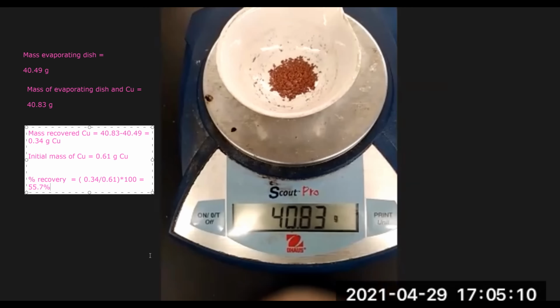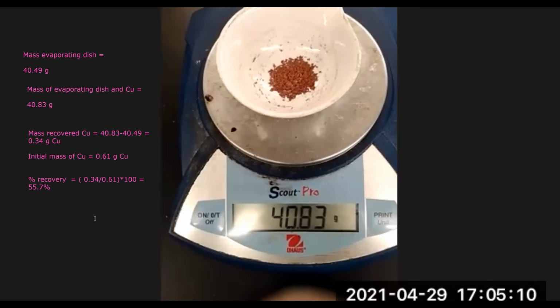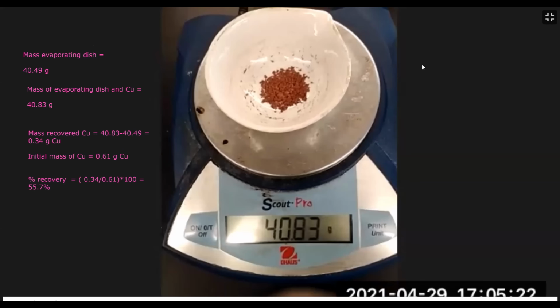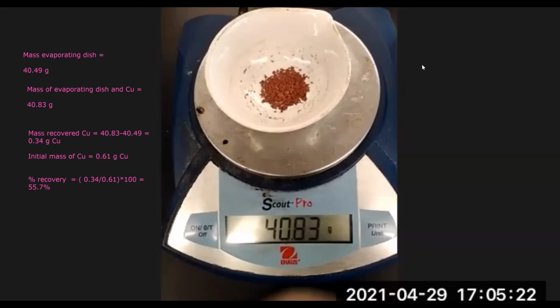So if you don't get near 100% recovery, you need to think about where you may have made mistakes in the experiment. Was it the washing? Was it the extracting of the solution, etc.? One last thing is the way you know that your copper is dry is that when you take the evaporating dish and kind of move it with your hand, the copper moves freely in the dish. It's not clumpy. So that's a good indication to know when your copper is fully dry.